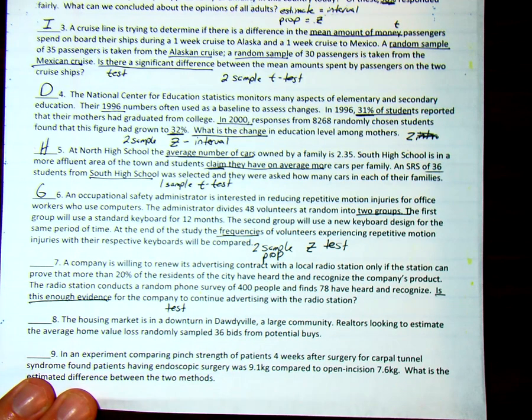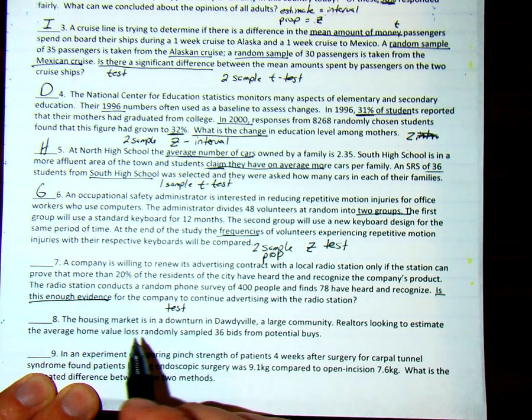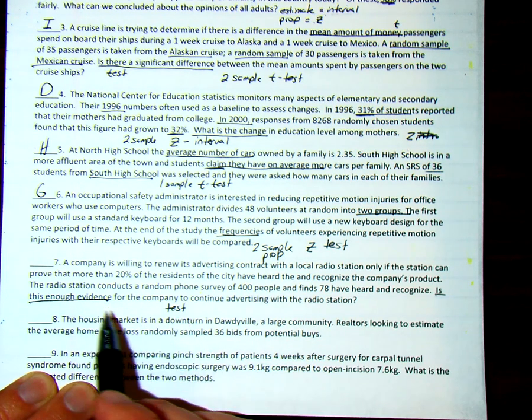Is this going to be a t-test or a z-test? I think I said z-test twice. Wow. You think this is late at night or something?